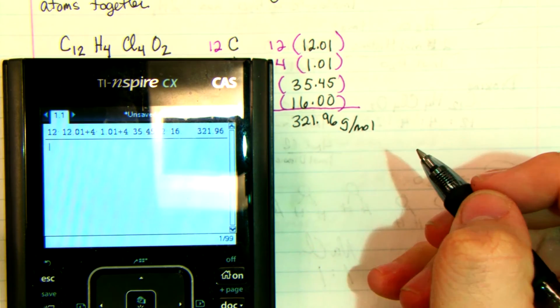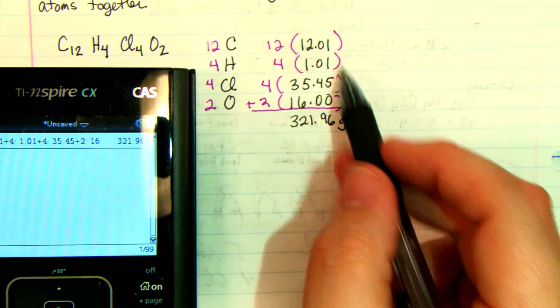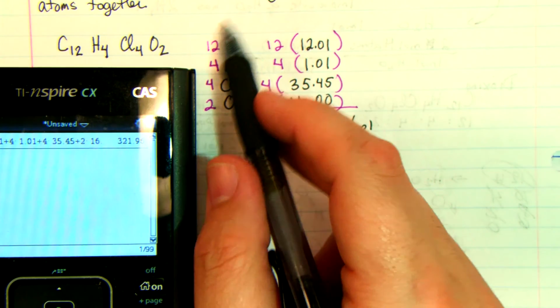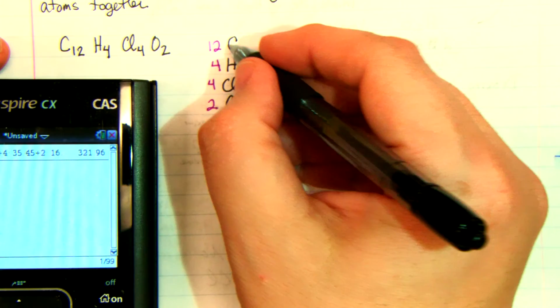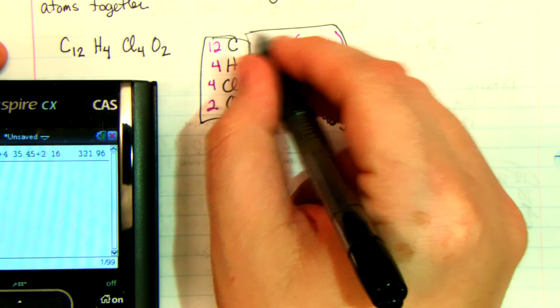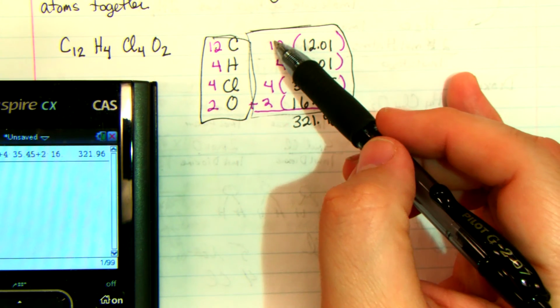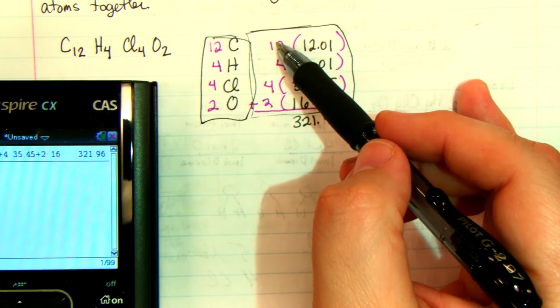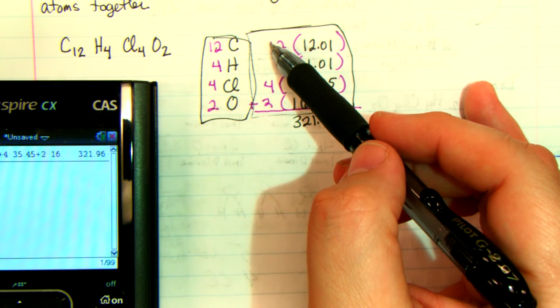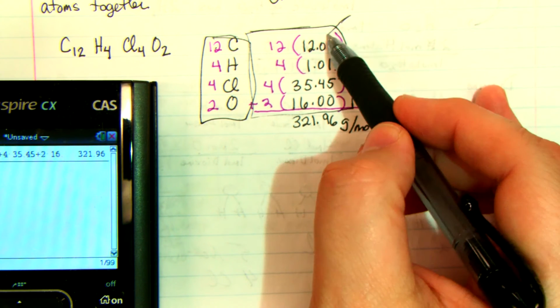So it's okay if you don't show all your work? This is your work. We don't have to show all the multiplication and adding. What I want to see is this and this. I want to know that you understand the ratios. I want to know that you understand that it's going to be that number of atoms times the molar mass. So I need you to be able to get the molar mass for all of them.